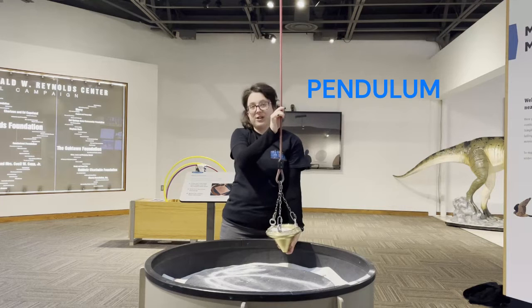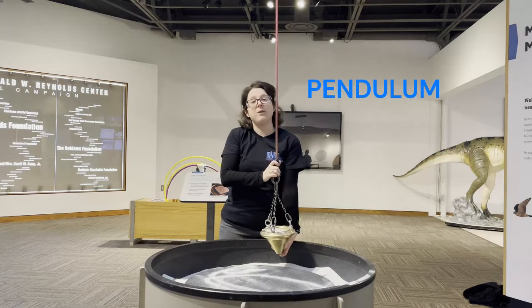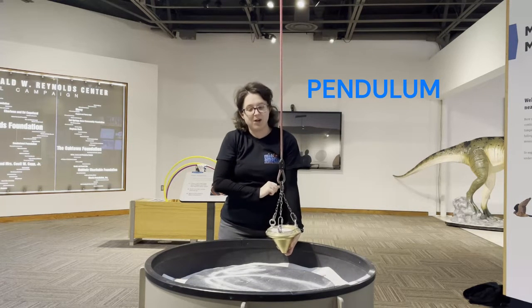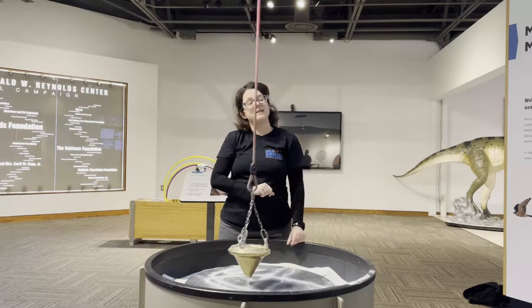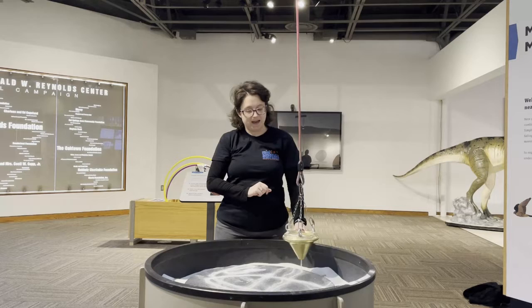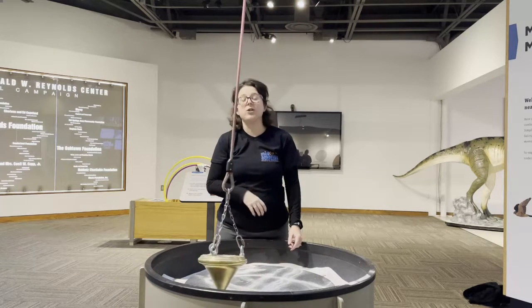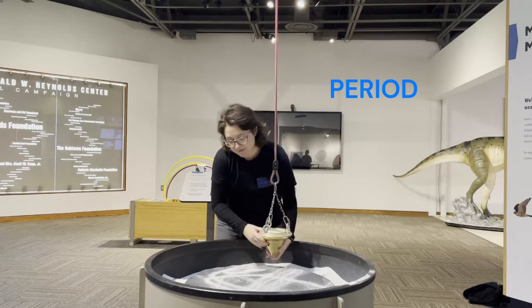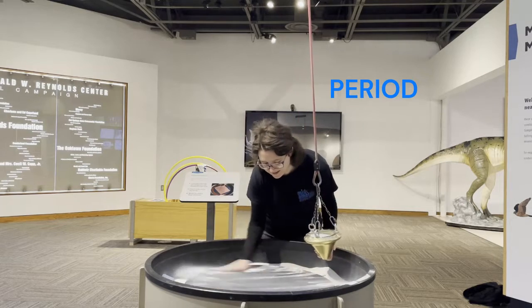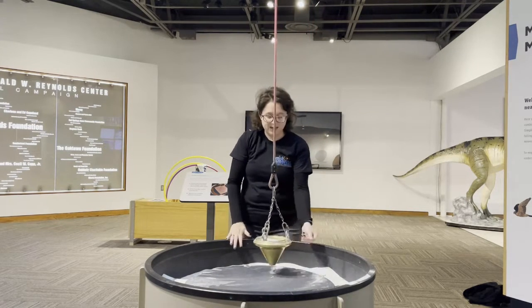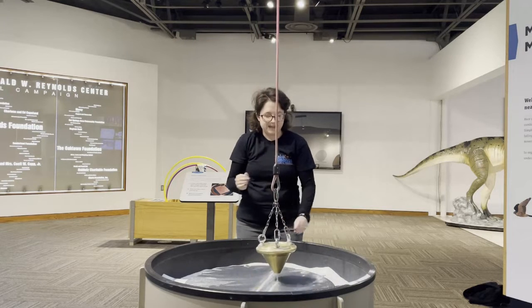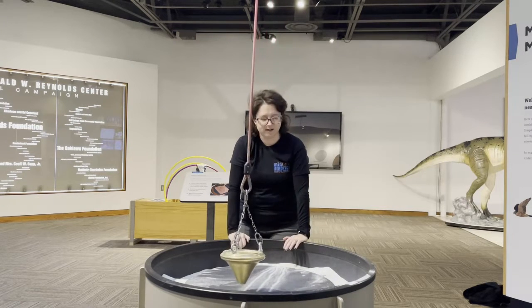So this is a pendulum. A pendulum is just an object suspended from a string in a way that it can go back and forth. The amount of time it takes for that object to get from point A back to point A is called the period. Now, if I start with a nice smooth surface and just let it go, it's going to go back and forth. And it seems to be making a kind of funny line.